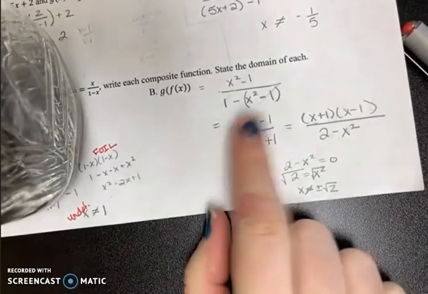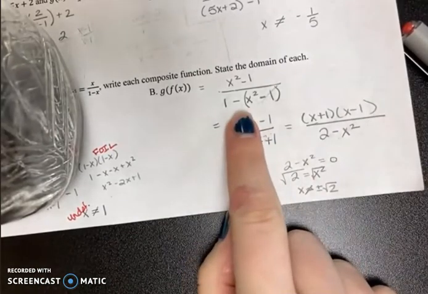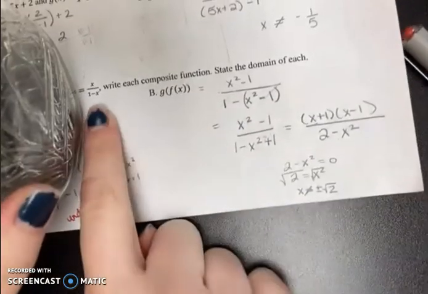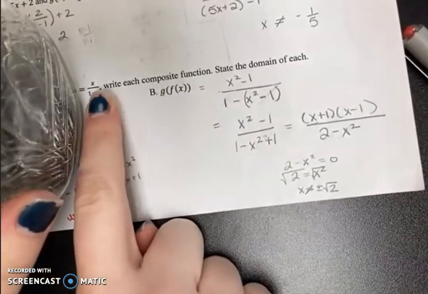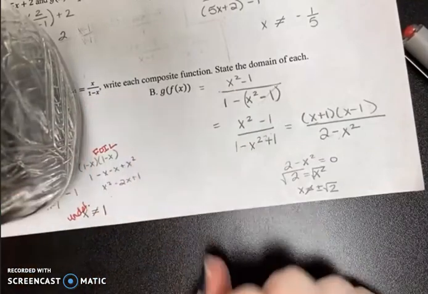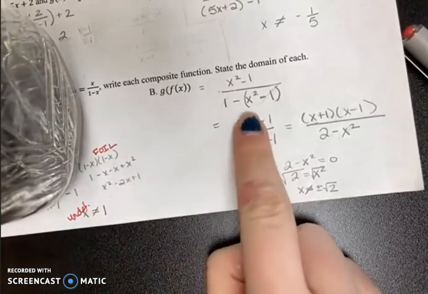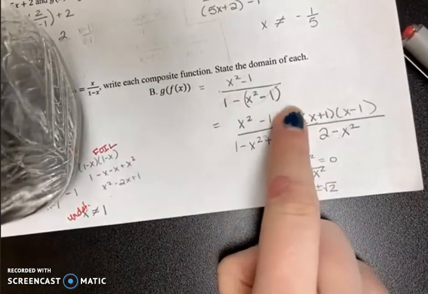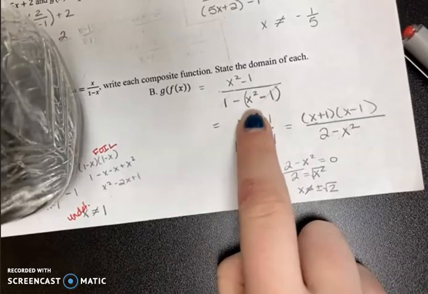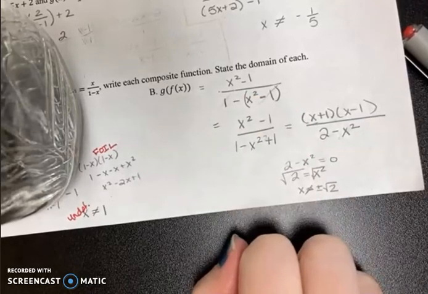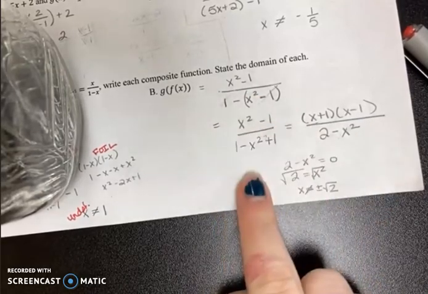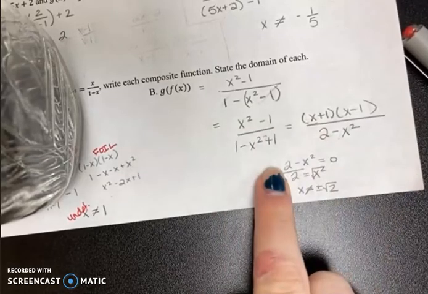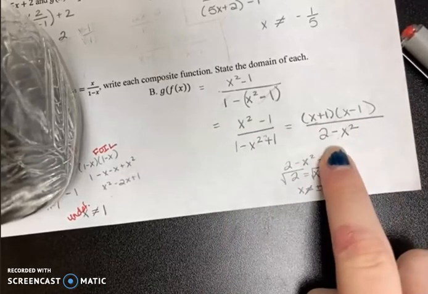So at first, I made a mistake. I forgot to put my parentheses, so I wonder if you guys did that as well. It's supposed to be 1 minus x, and I replaced the x with x squared minus 1. So I have to subtract this whole x squared minus 1. So the 1's actually do not cancel, because I'd have to distribute that negative to both of these terms, leaving me with 1 minus x squared plus 1. So really, in the denominator, we have 2 minus x squared.